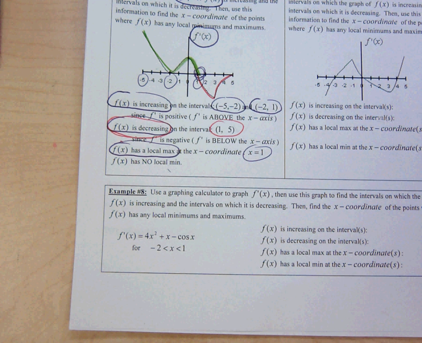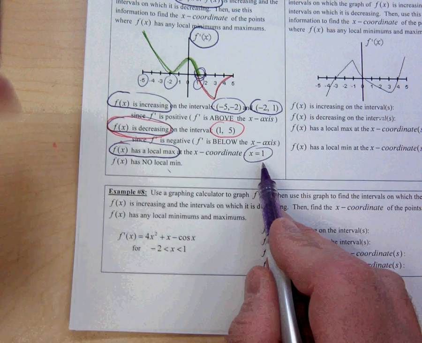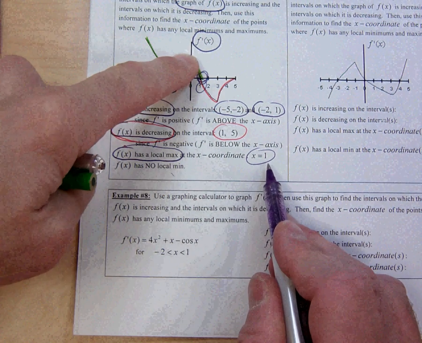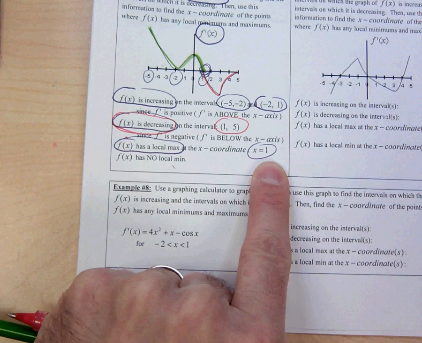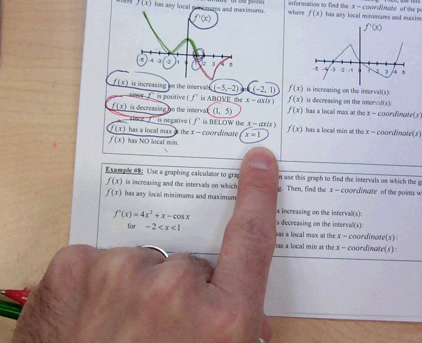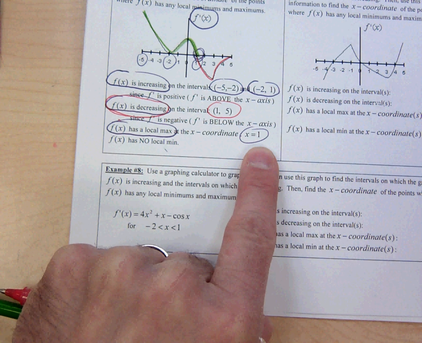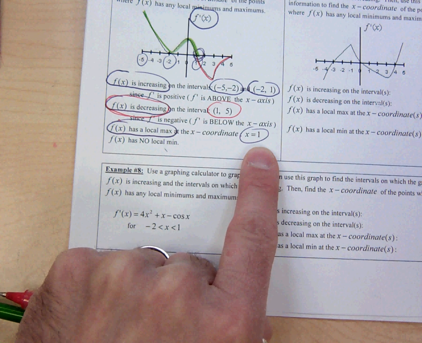By the way, why do you think I didn't give you the y value? I don't know it. I don't have a graph of f. I only have a graph of f prime. So all I can pick out is the x value of the hill. I have no idea what the y value of the hill is. Is that clear? Don't go giving me the y value from f prime. No. That would be wrong, wouldn't it? Is that clear? All right.